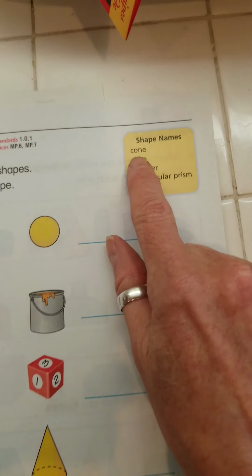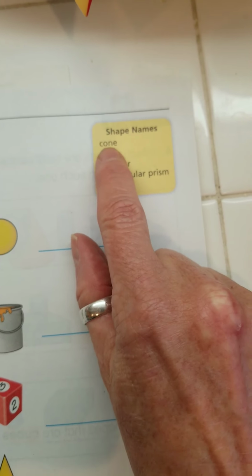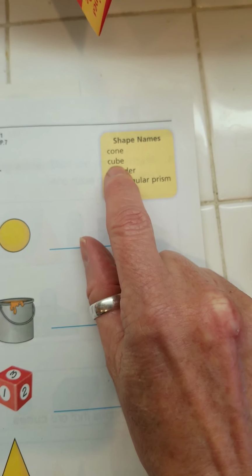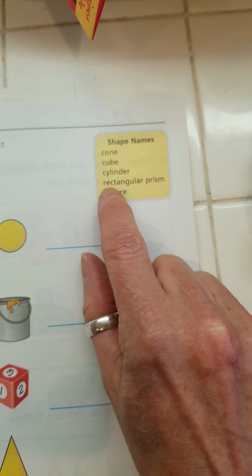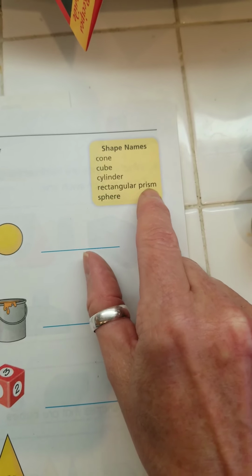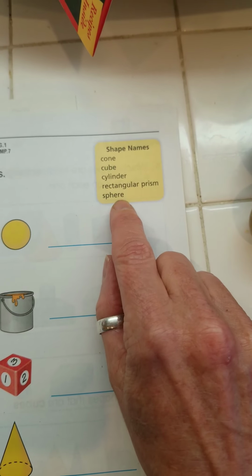So in our box here, we have some shape names. Number one says cone. This says cube. This says cylinder. This says rectangular prism. And this one says sphere. So we're going to learn about those shapes today.